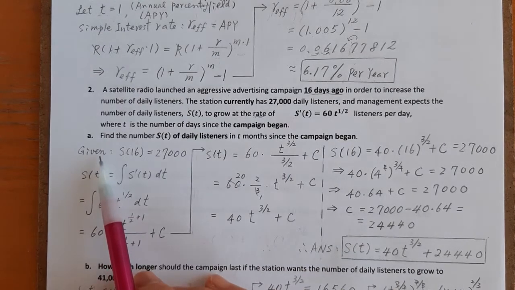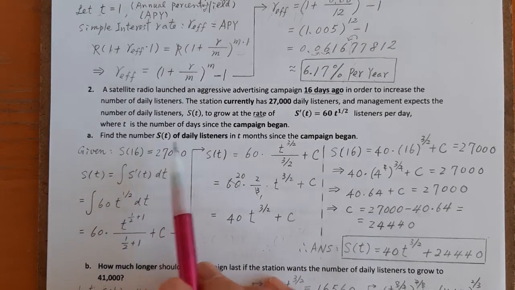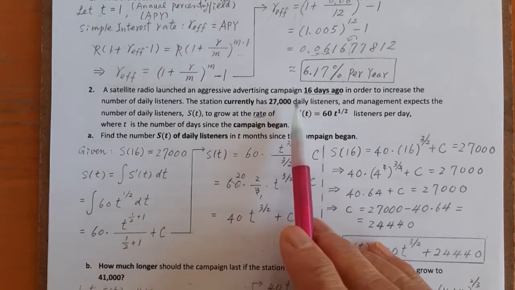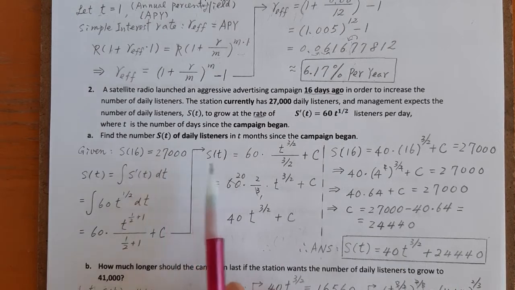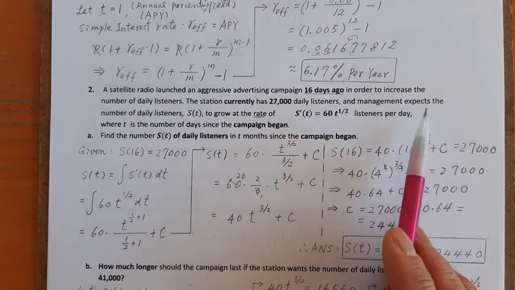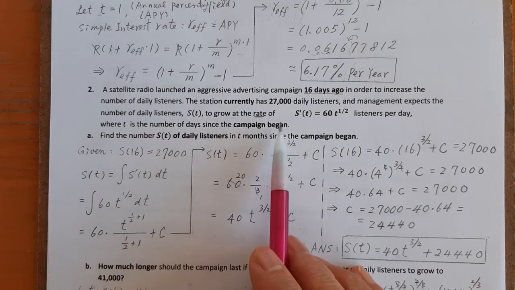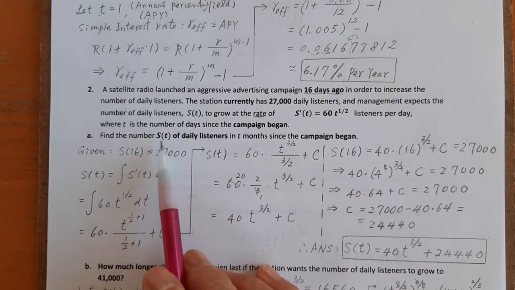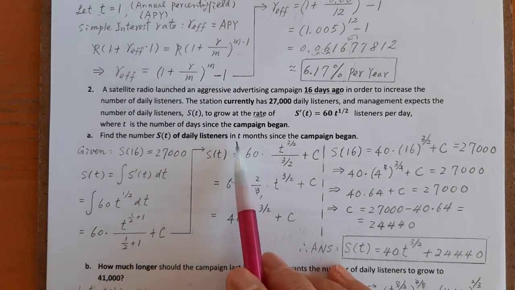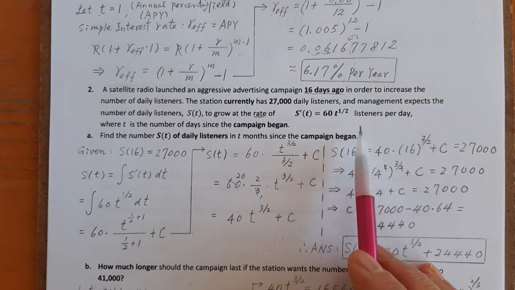So the given condition is S of 16, the current, is 27,000 daily listeners. And t is the number of days since the campaign began. Part A: find the number S of t of daily listeners t days since the campaign began.